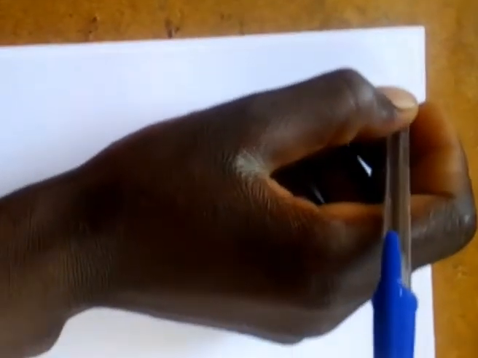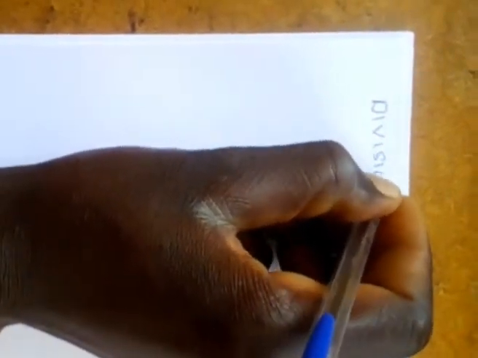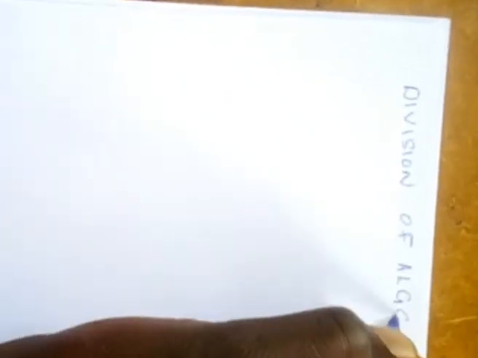Today we shall look at another simple, interesting topic, which is the division of algebraic expressions. So division of algebraic fractions will be the topic of the day. Now, under this topic, it is so simple. You follow these simple steps that we are going to look at and discuss.